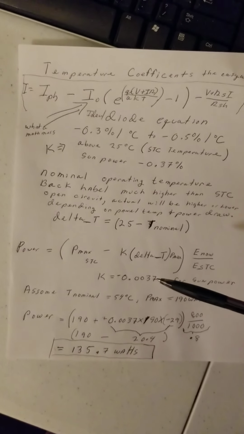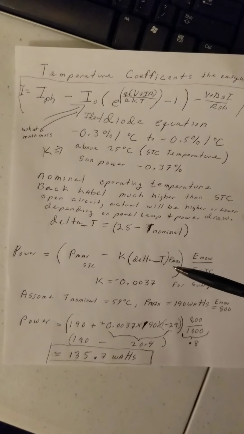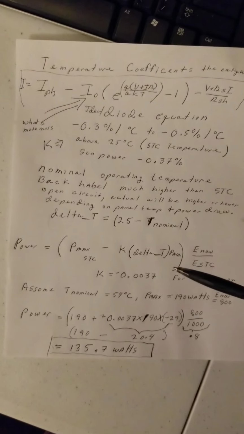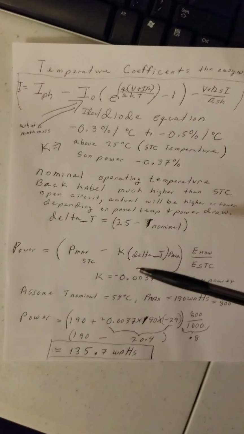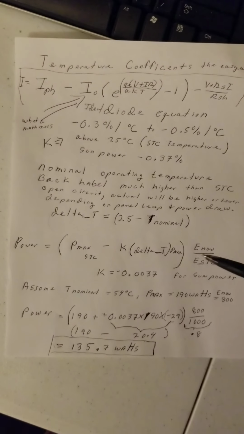Just divide by 100 times delta T. Now, I've seen a lot of papers or videos where they leave out this Pmax at the back here. They're taking a percentage of the Pmax parameter.